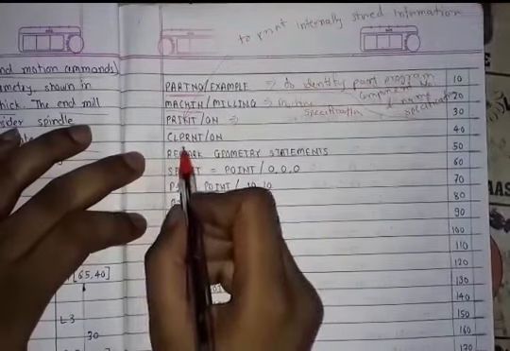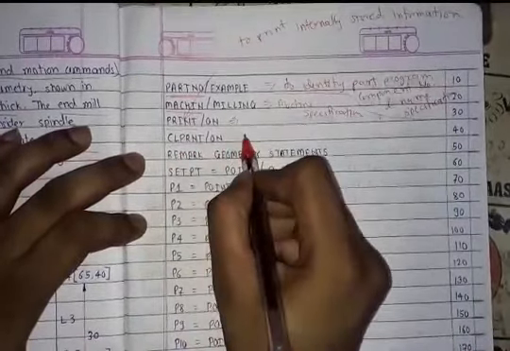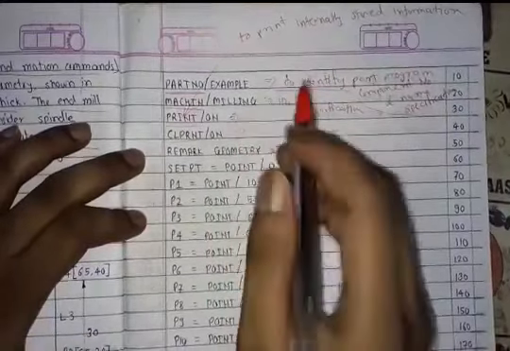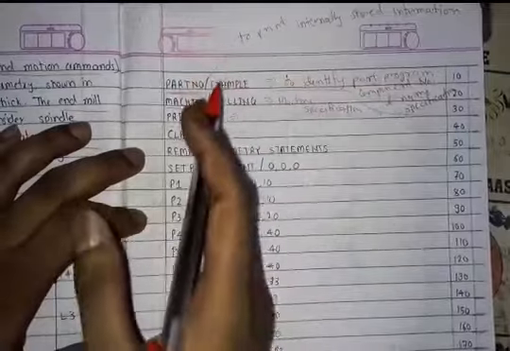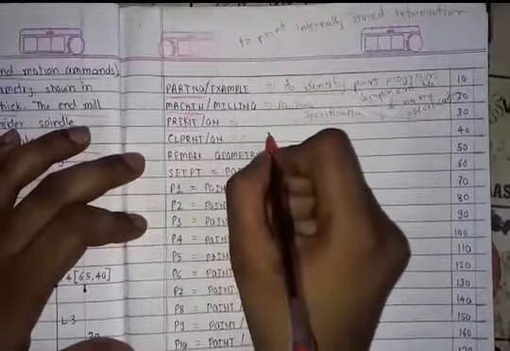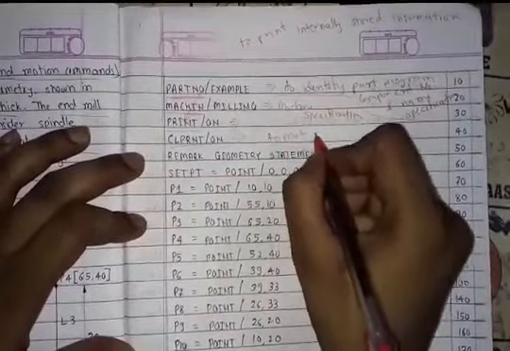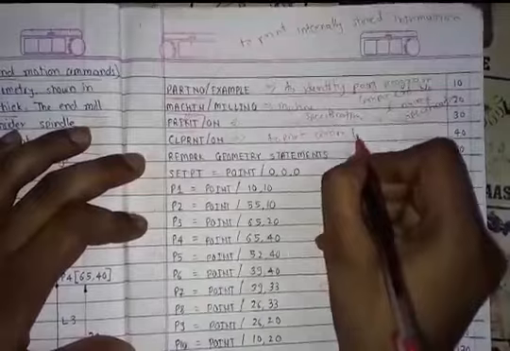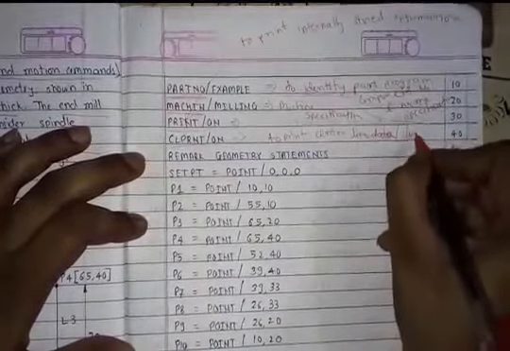Next is CLPRNT. This command is used to print the centerline data of the cutter position or location, that is, used to print the data or location.